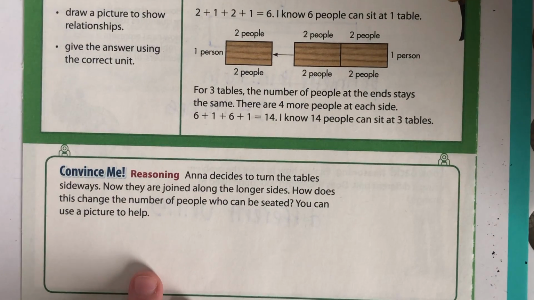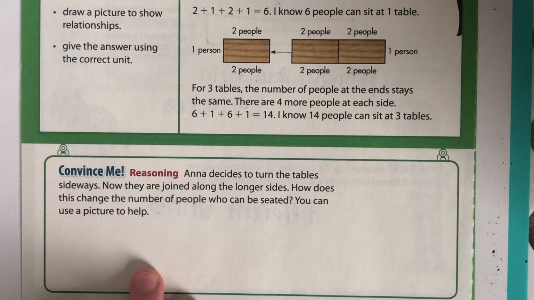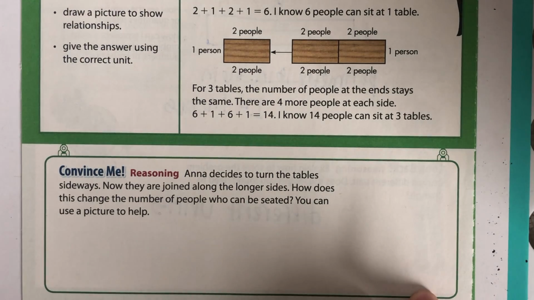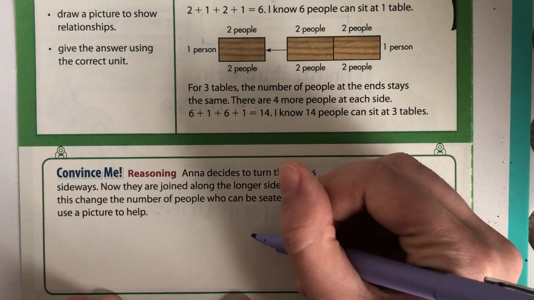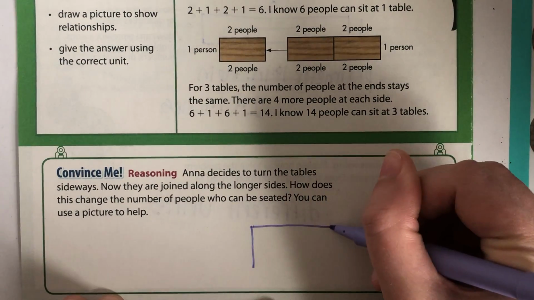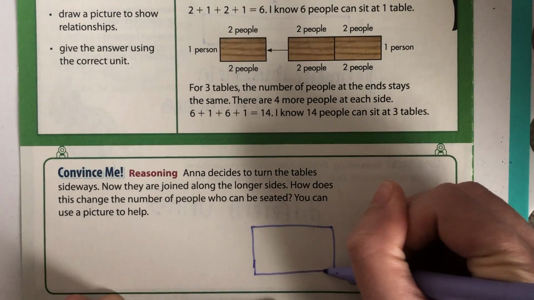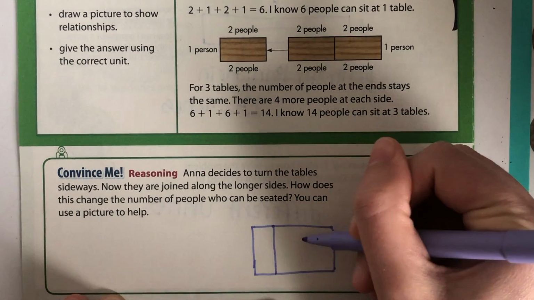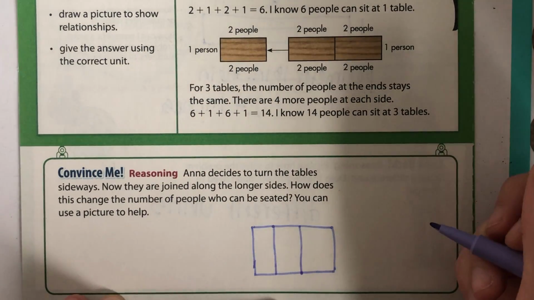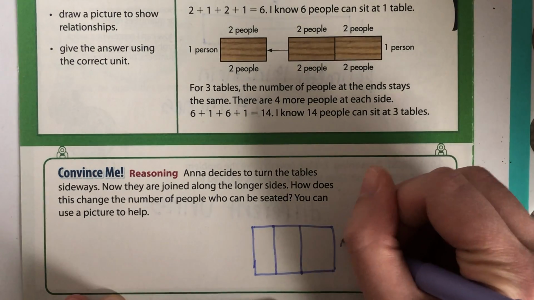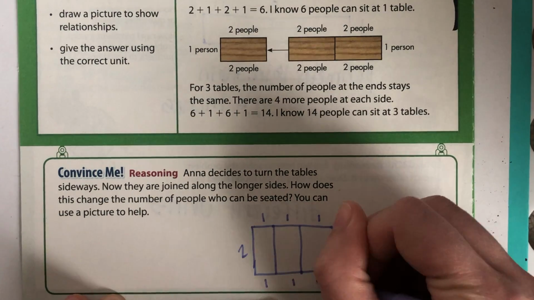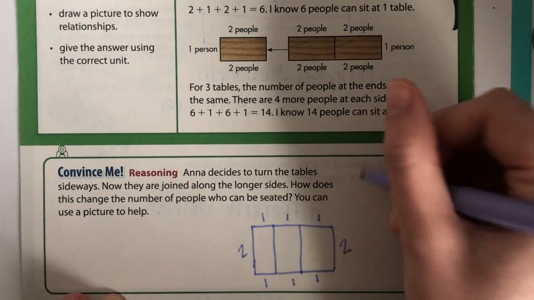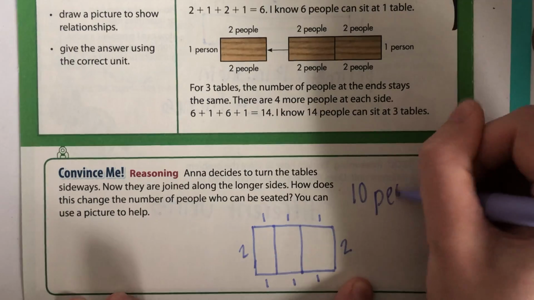Anna decides to turn the tables sideways. Now they are joined along the longer ends. How does this change the number of people who can be seated? So if we change them, okay, so now we have 2 people, 1, 1, 1, 1, 1, 1. We have 6, 7, 8, 9, 10. So only 10 people could be seated.